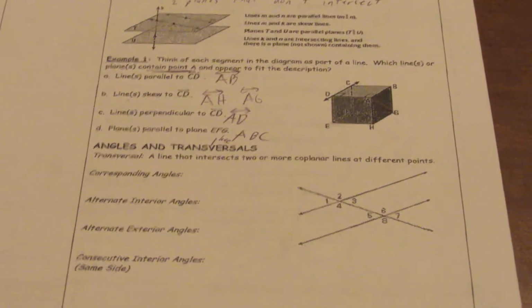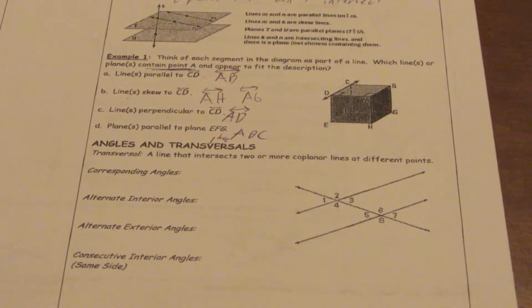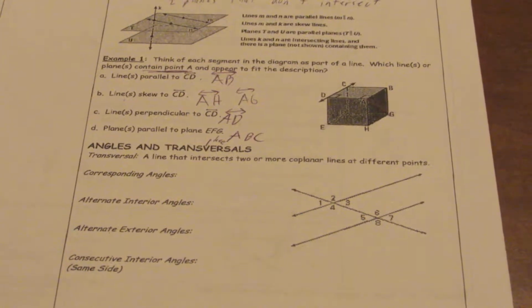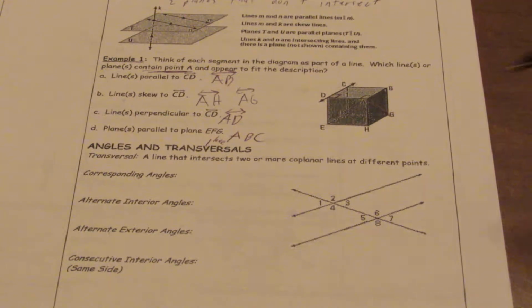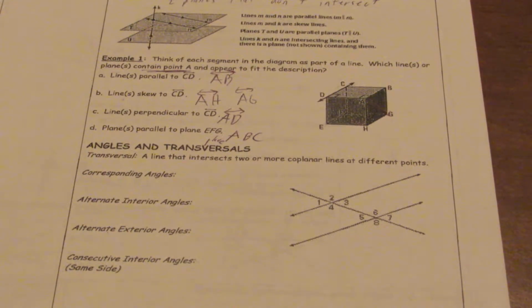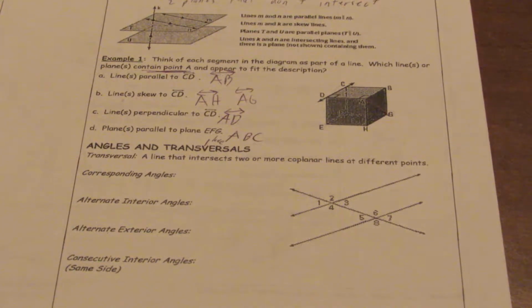So we're looking at angles and transversals. A transversal is a line that intersects 2 or more coplanar lines at different points. Okay, and this is our typical example. What we're doing in this section is identifying them. So these exist whether the lines are parallel or not. As we move forward, we're going to look at rules for them. The rules only work if the lines are parallel, but the angles exist no matter what. Instead of writing this all out, I'm going to move in a sheet where I have it written out already.